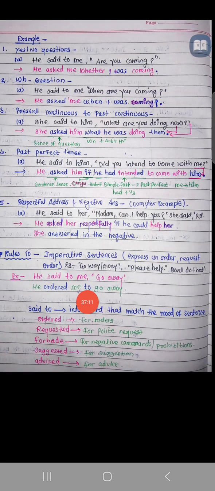Okay, and remove the helping verb. That is important. Let's see. Change "said to" into words that match the mood of the sentence. First, as I told you, we check the mood of the sentence. In which mood is the sentence?